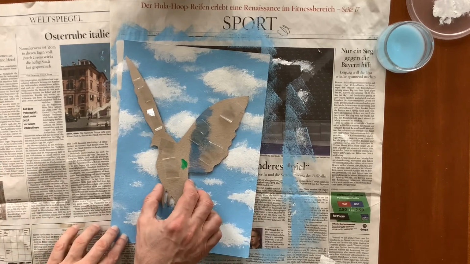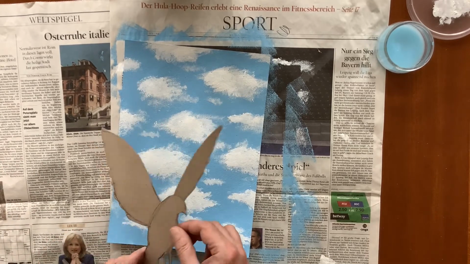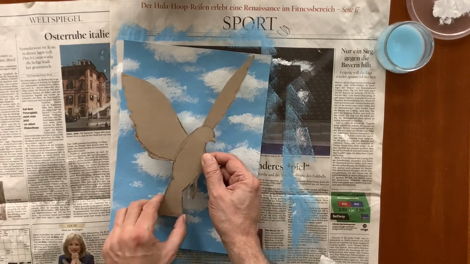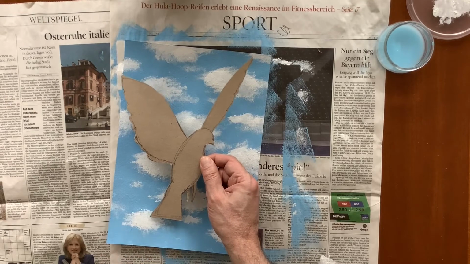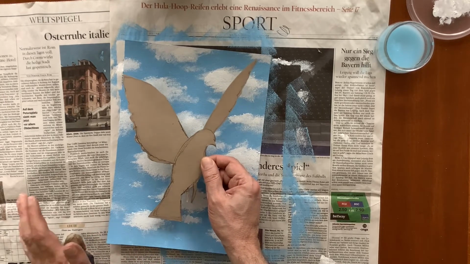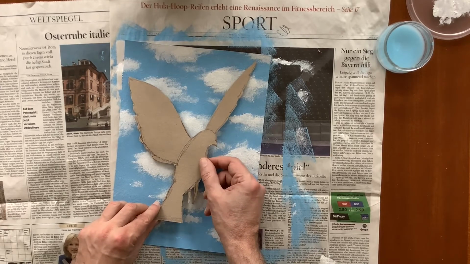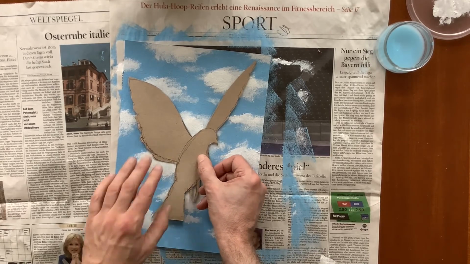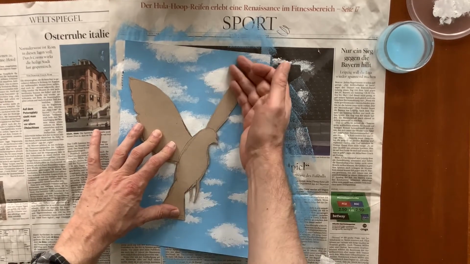When you have got all the tape applied, turn the bird around and stick it onto the painting. The wing should be pretty close to the top. There should be some space at the bottom. Look at the original painting to help you place it properly. And then just stick it down.